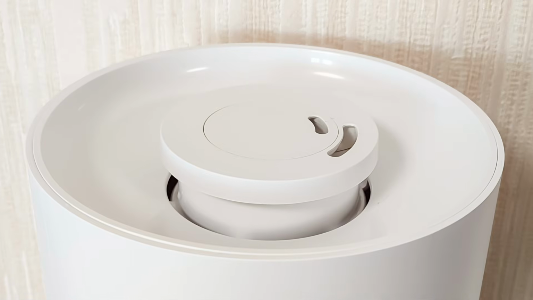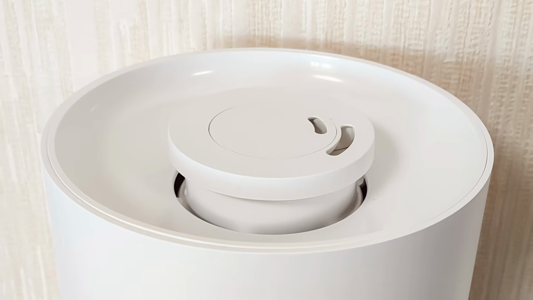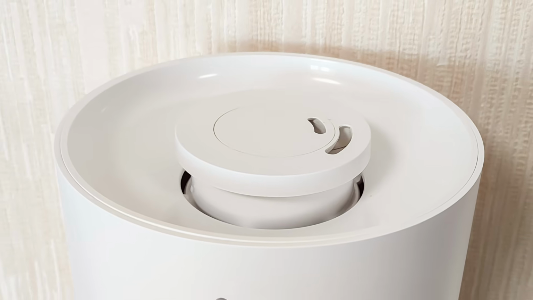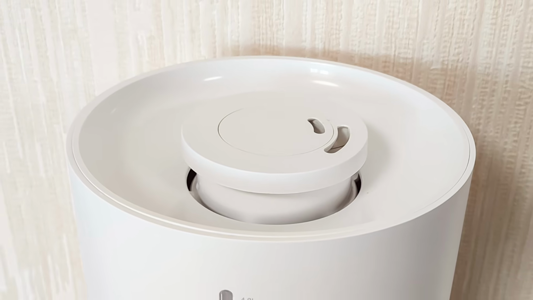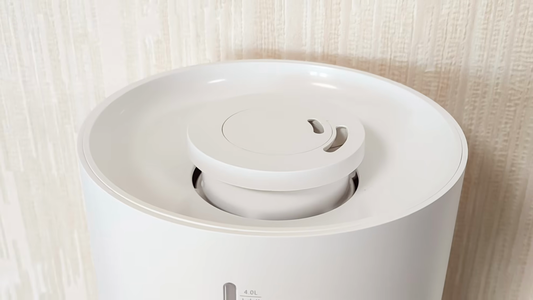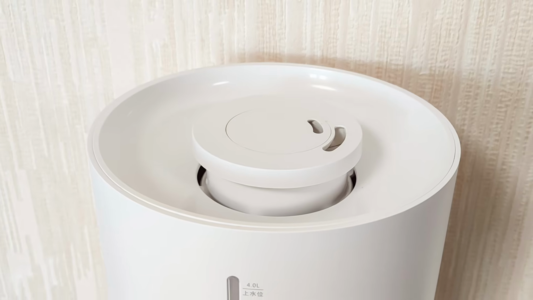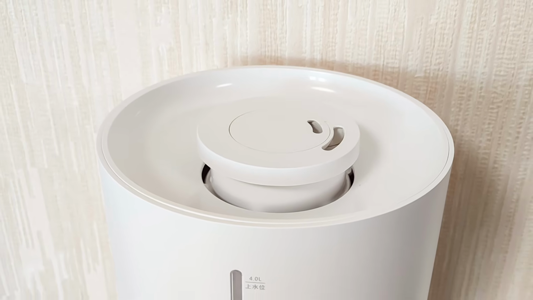If we talk about a specific model, here I use a non-smart version from the Xiaomi ecosystem, Mijia. I will leave a link to it in the description under the video. During sales, which take place quite often, it can be purchased at a very attractive price.